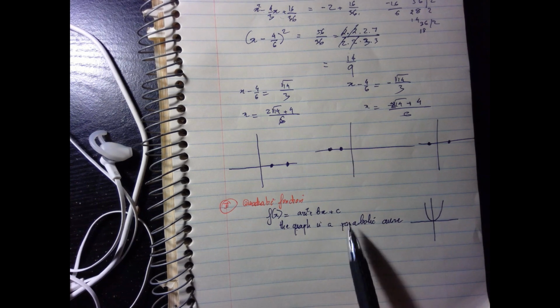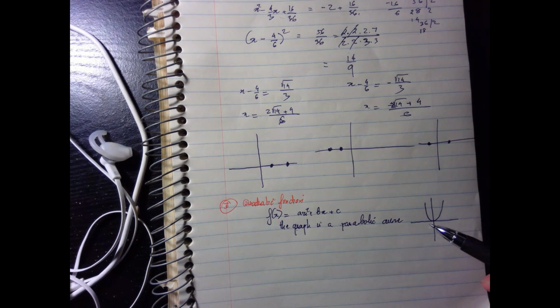If the graph touches the origin, like the picture I just drew over here, then the function does not have b or c. It means over here f(x) equals only ax squared.